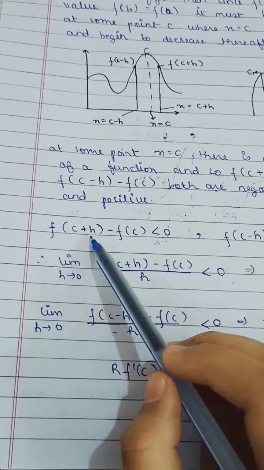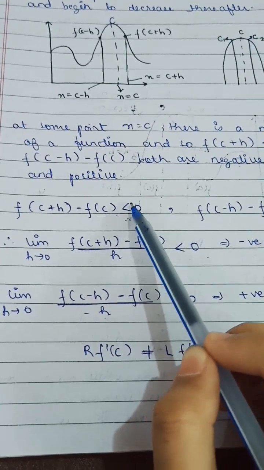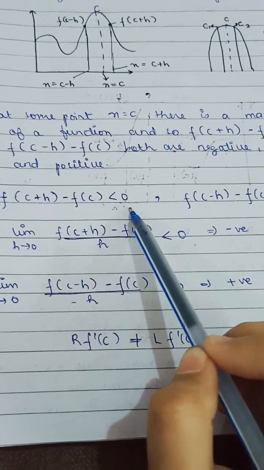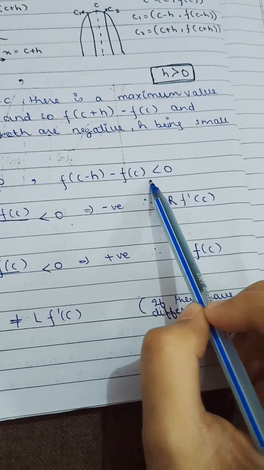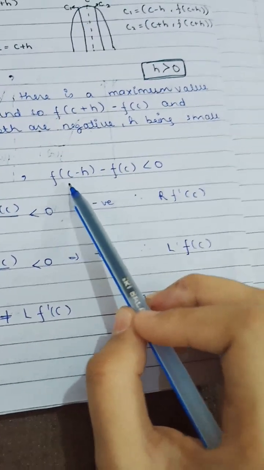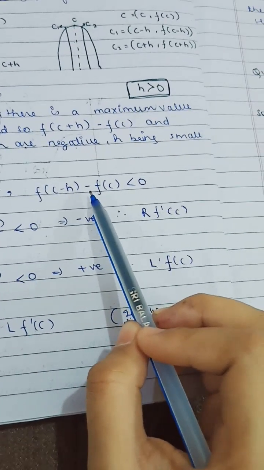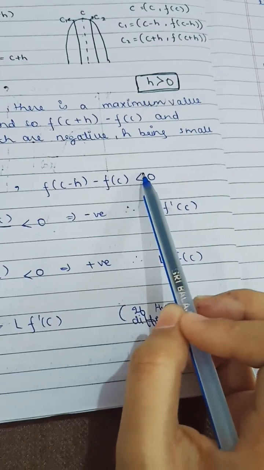So f(c+h) minus f(c) gives us a negative value, that is less than 0. And similarly, f(c-h) minus f(c), already discussed, is also less than 0. So reducing a smaller value from a greater value again gives us a negative value, that is less than 0.